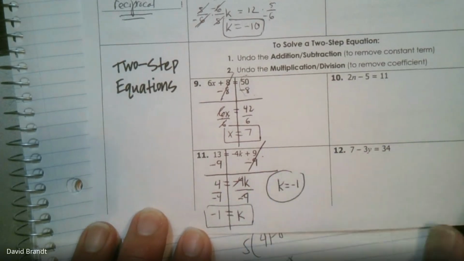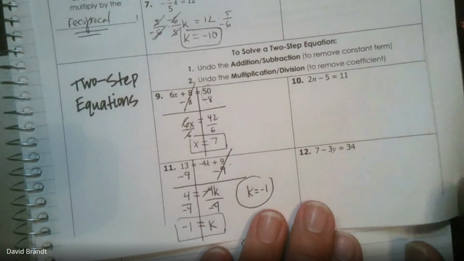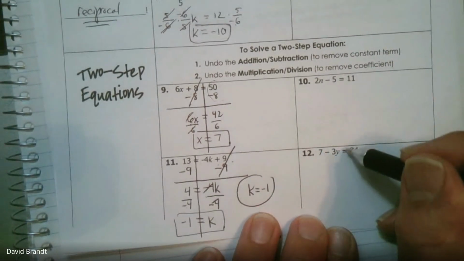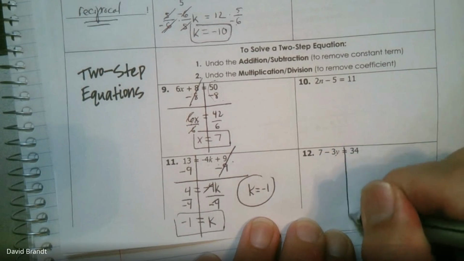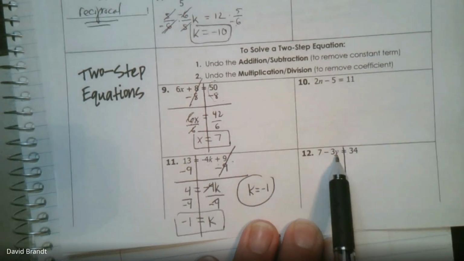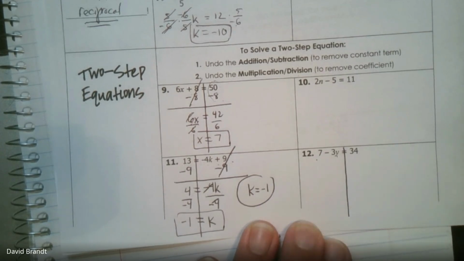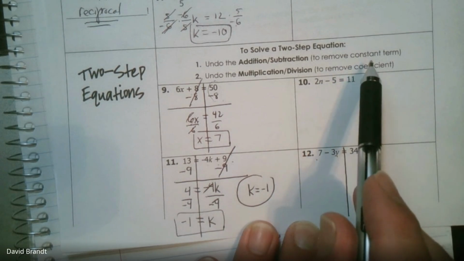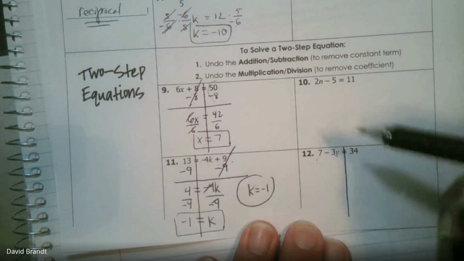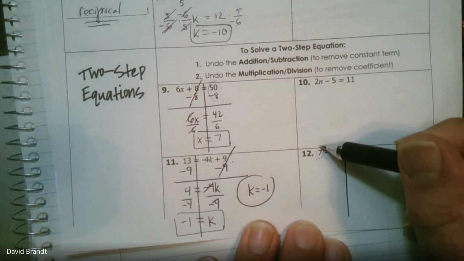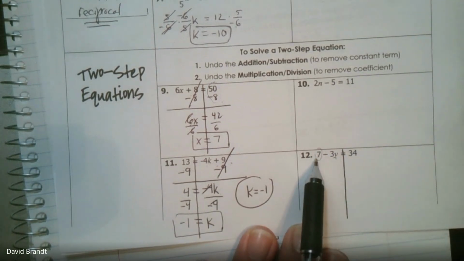All right, let's see if I can do this. I'm going to do number 12 too. Let's see if I can stay on screen for that. All right, let's draw a line. Where's the variable? The variable's right there. Now, do you get rid of the 7 first, or do you get rid of the negative 3 first? Well, you're supposed to get rid of the constant first. That's the one without the variable. We're going to get rid of 7. Now, that is a positive 7.